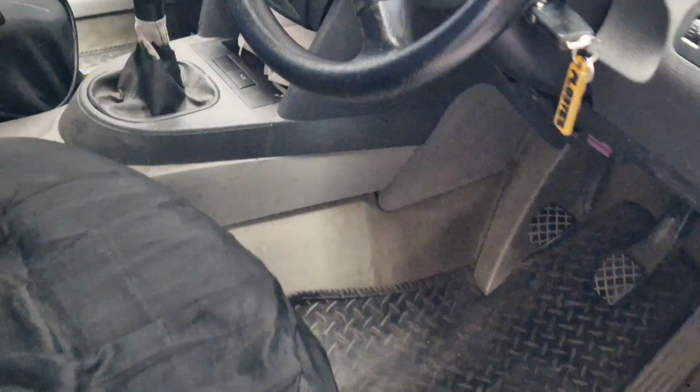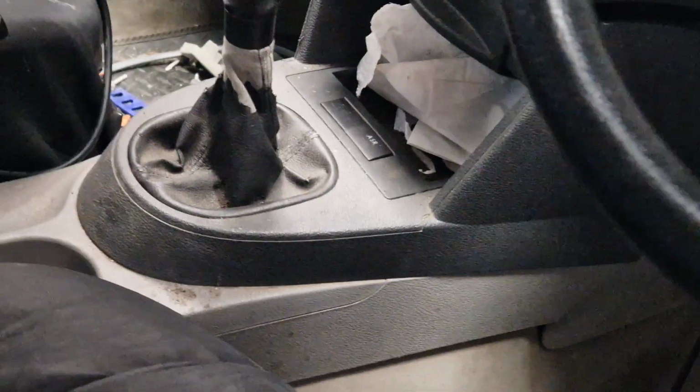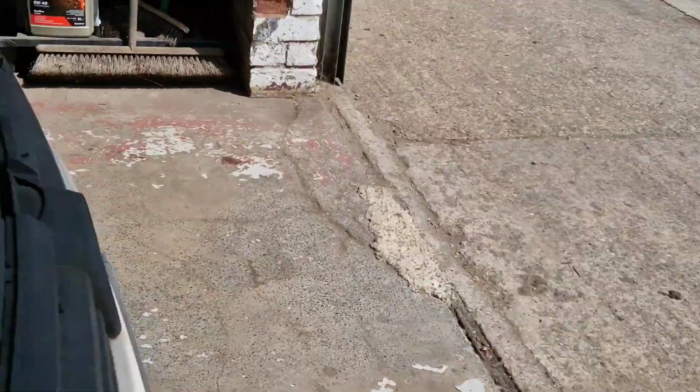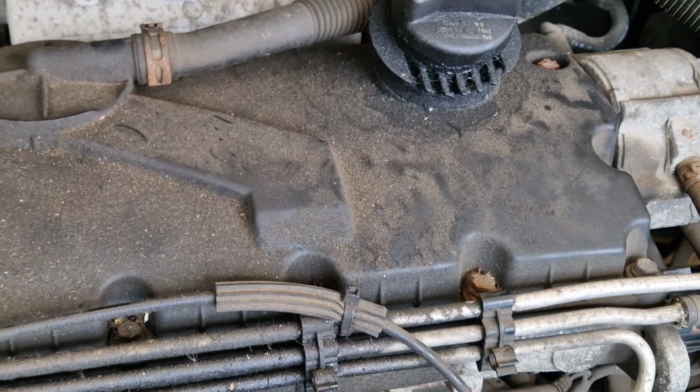So the vehicle is starting, and since we did the service it's starting, and as you can see, even though we had the injector wiring looms.